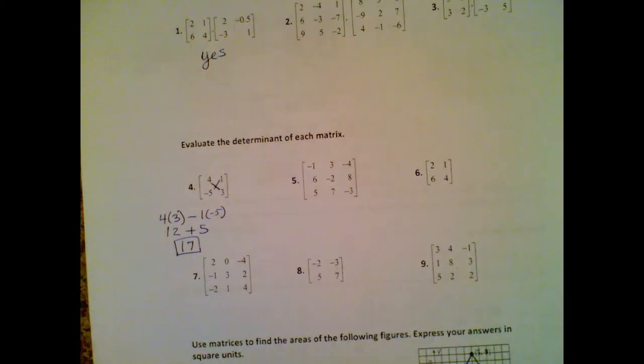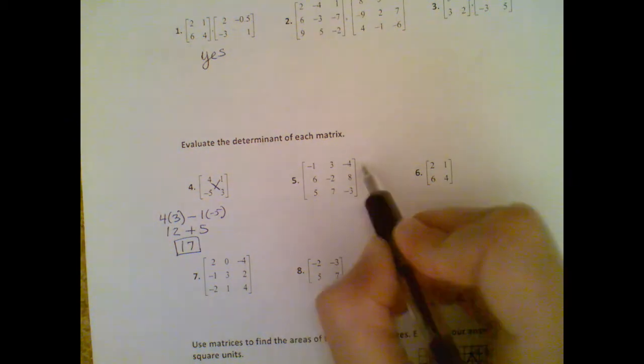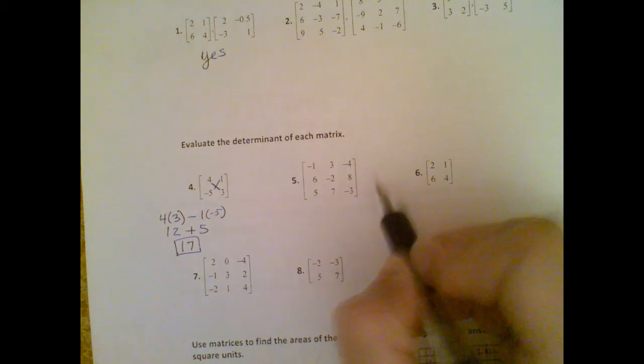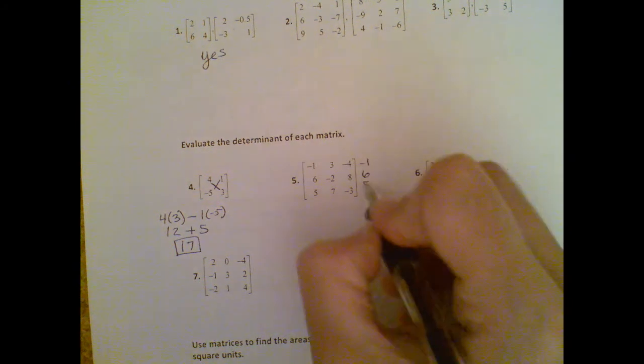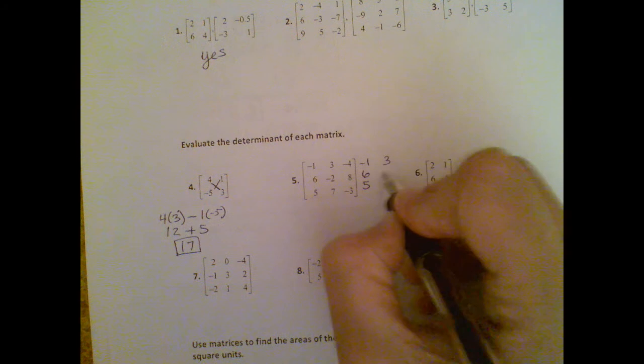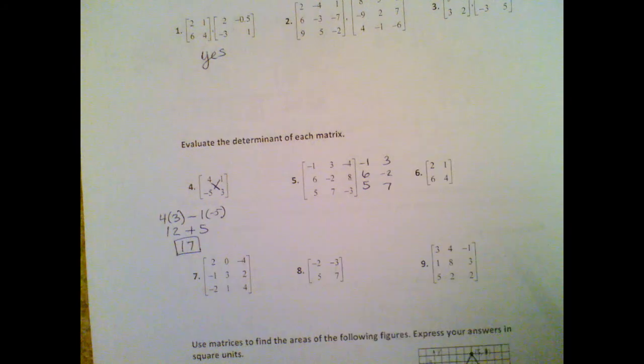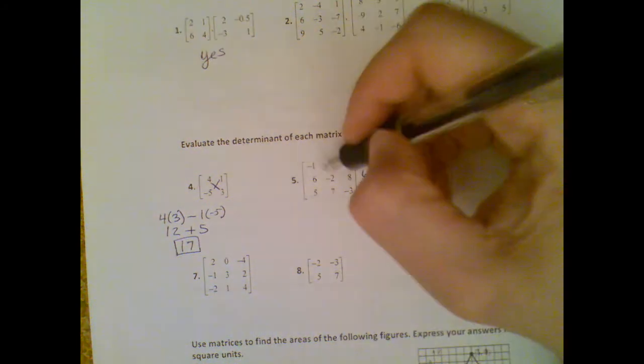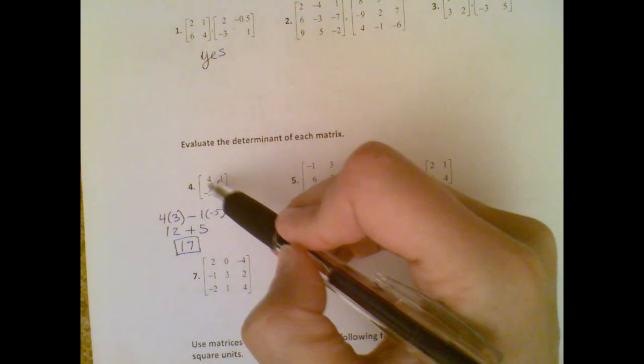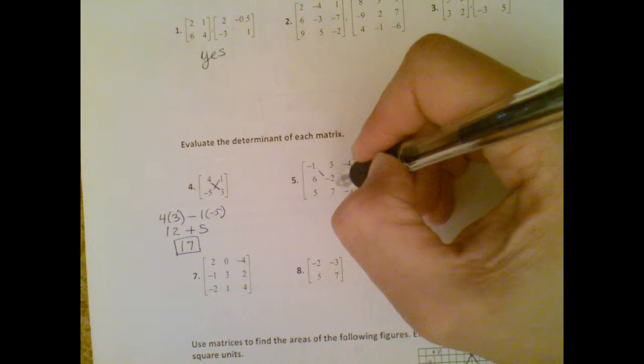Okay, so if we go to this next one, when we have a 3 by 3, it's going to look a little bit different. So let's take a look at this one. So first thing we want to do, our first two columns, we want to rewrite them right afterwards. Okay, and then from here, we want to take our diagonals from the upper left to the lower right hand corner, just like how we did.